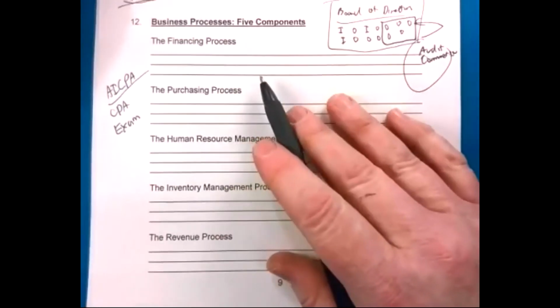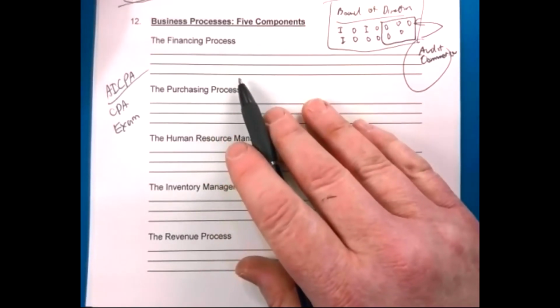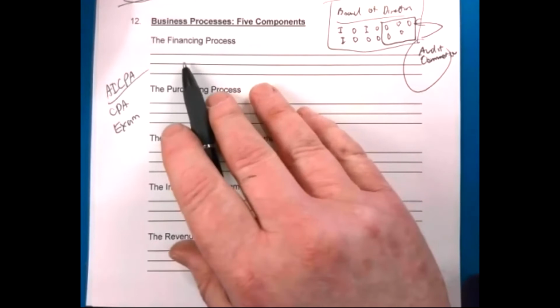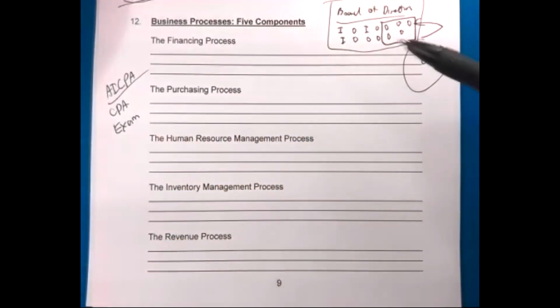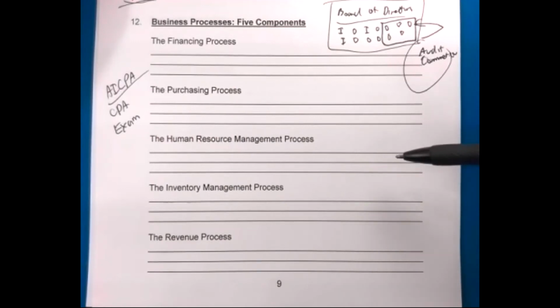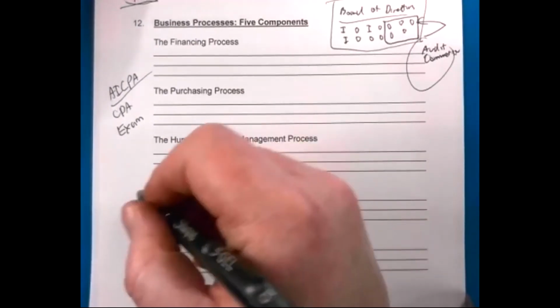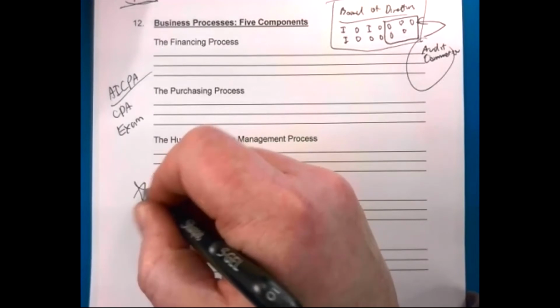What they're getting into, they say, look, especially nowadays, a lot of this stuff is electronic, and the actual process is important to look at, not just the account balances. So it isn't enough just to look at the inventory account. You have to know the entire process, say, for inventory management.